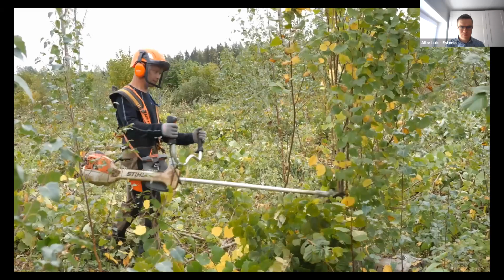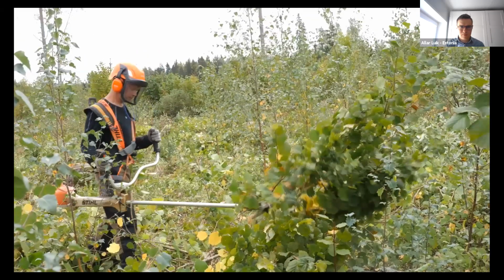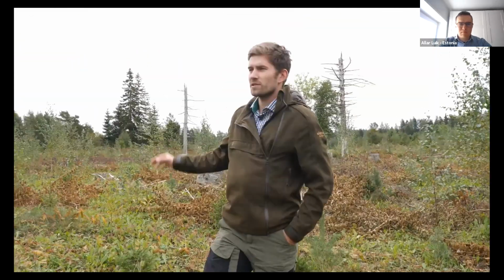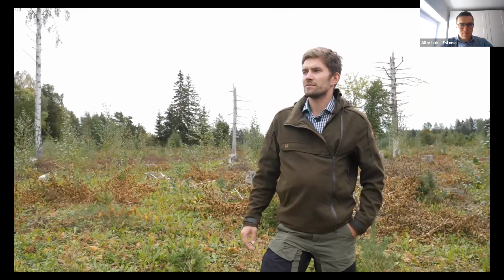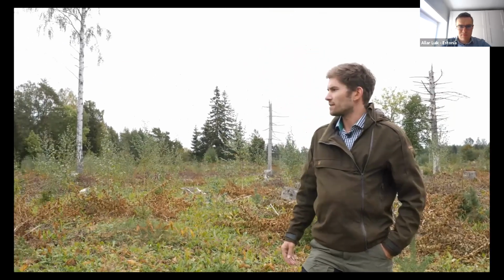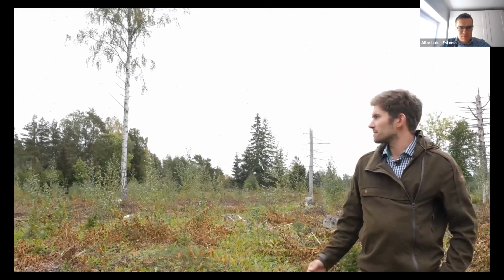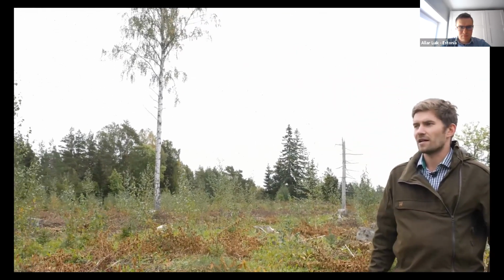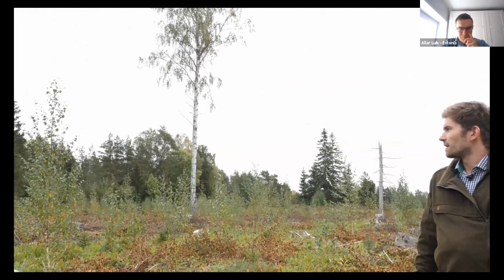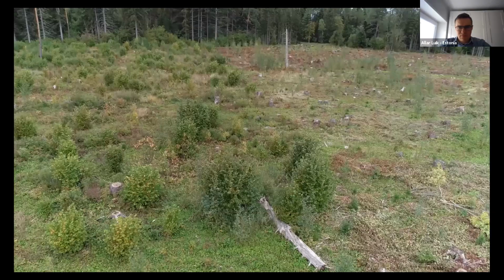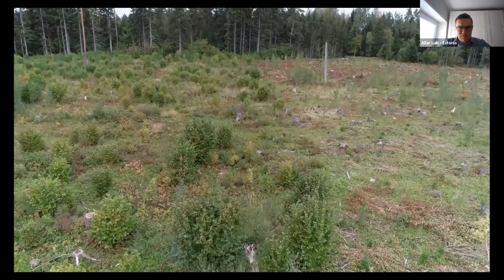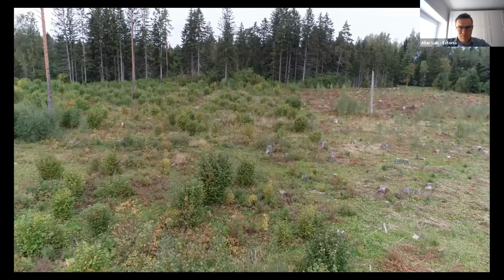In the distance you can see some of the trees are standing, like this birch back there. These are the seed trees to enhance natural regeneration, and as you can see, it has worked quite well here. Also, those knobs of trees there are so-called biodiversity trees.